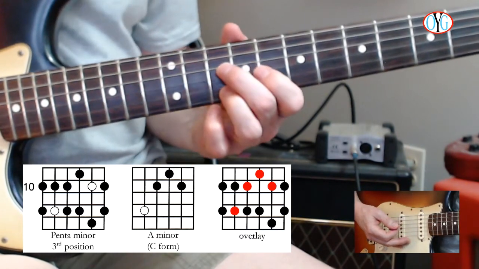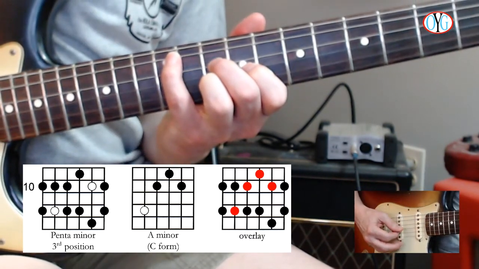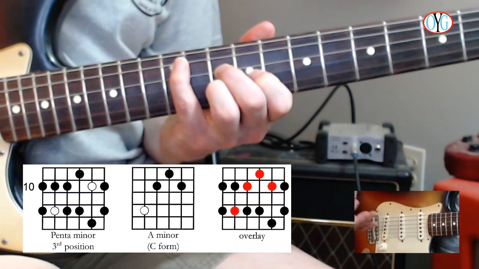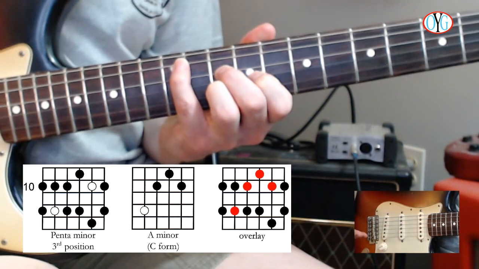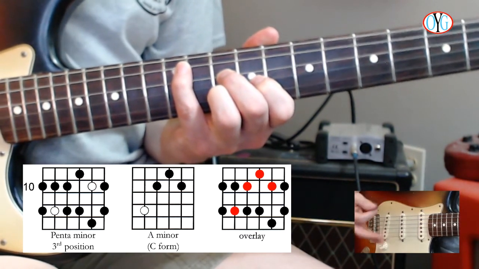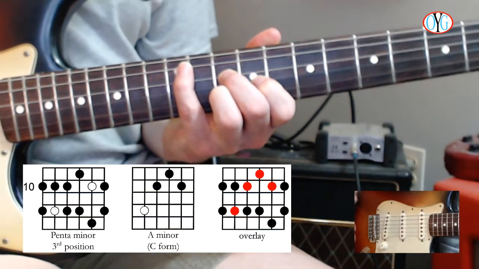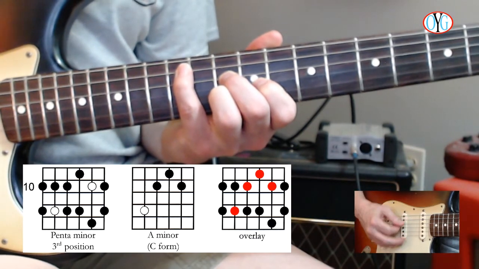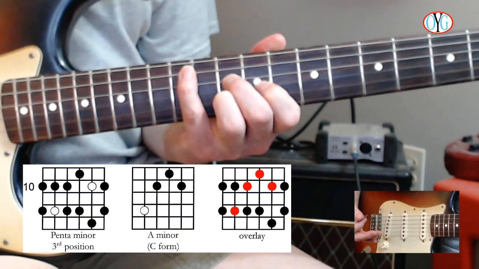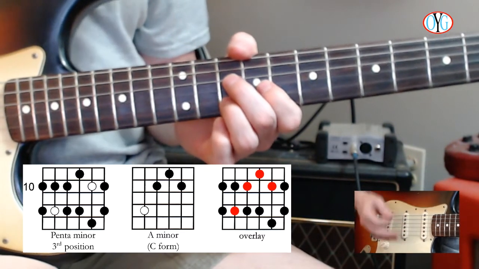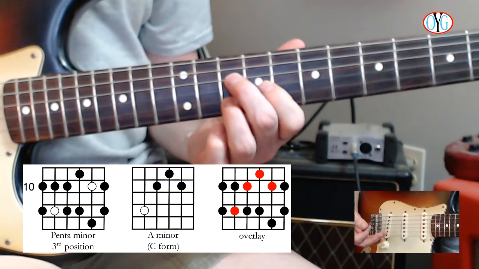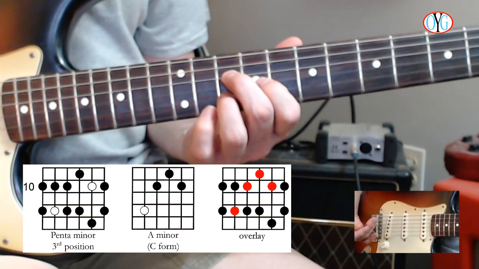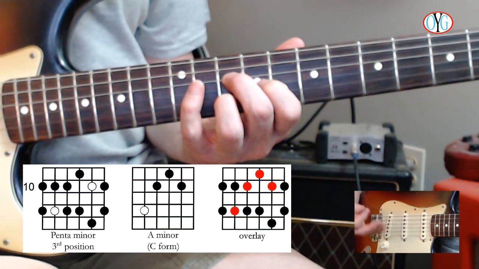In the middle of the diagram, you see the A minor chord. This is the most uncomfortable way of playing the C form of the A minor chord. We have other ways of doing it, but for the moment, we're not going to deal with that because we've dealt with it in part 3 of this series. So refer to that. Okay, so this just helps you see that in this particular position, the third position of the pentatonic minor scale, the C form of the A minor is contained.